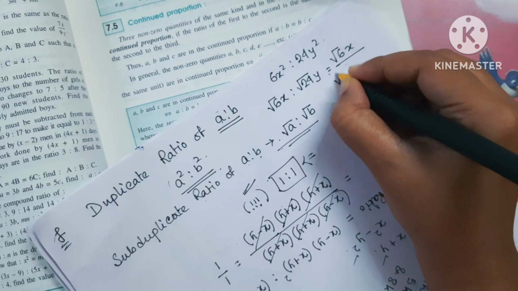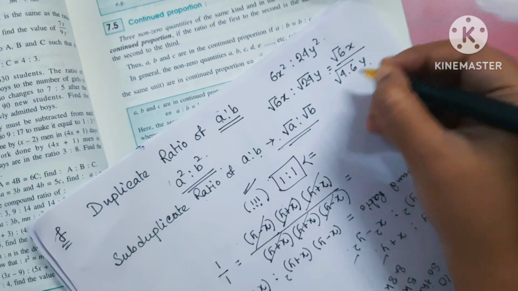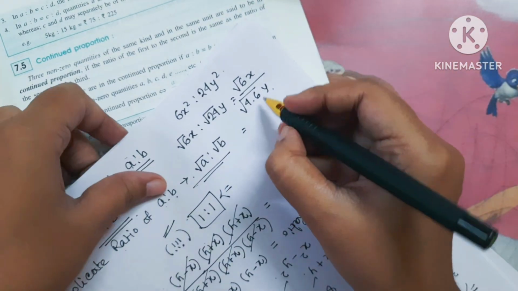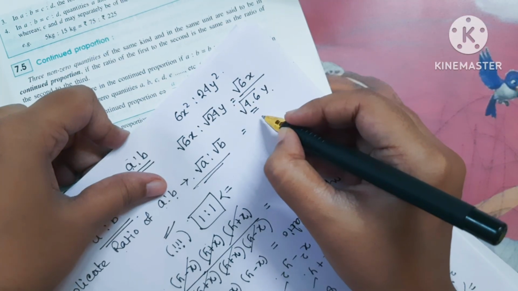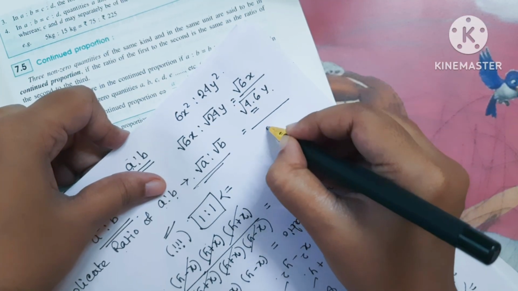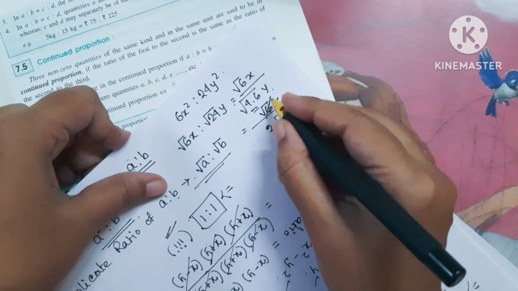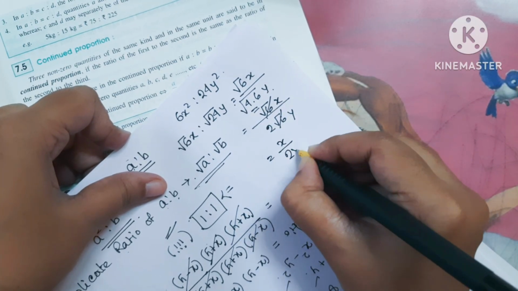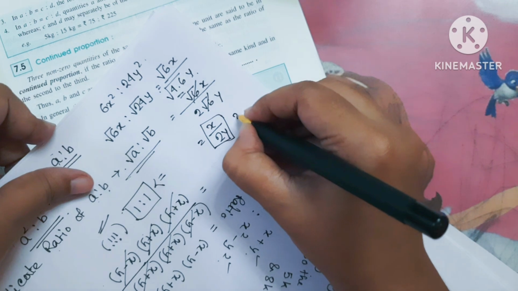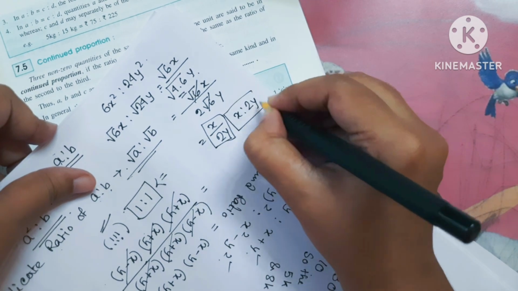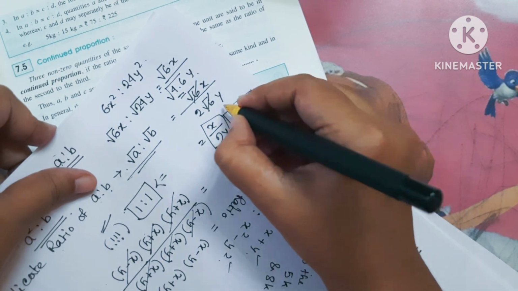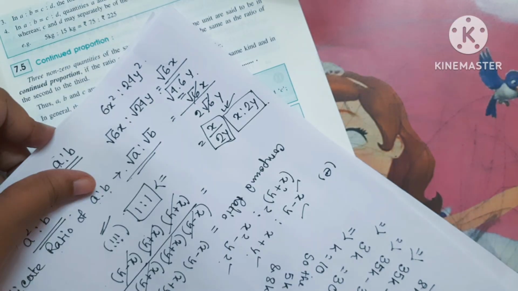Root 4 means 2, so it becomes 2 root 6y, root 6x, and you can cancel the same term. So it will become x by 2y. So the ratio will be x is to 2y. So the subduplicate ratio of these terms will be x is to 2y.